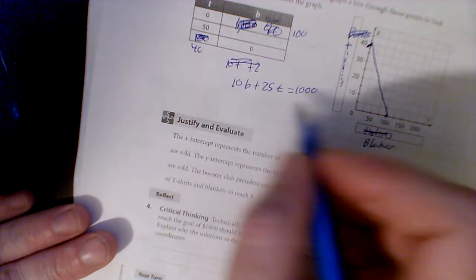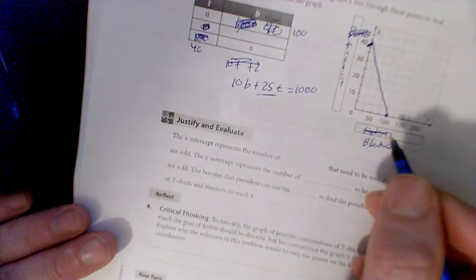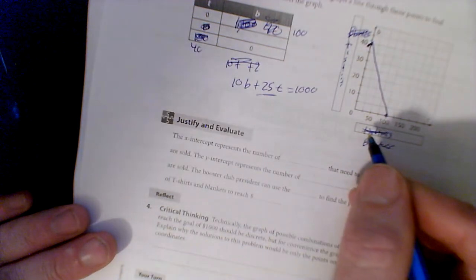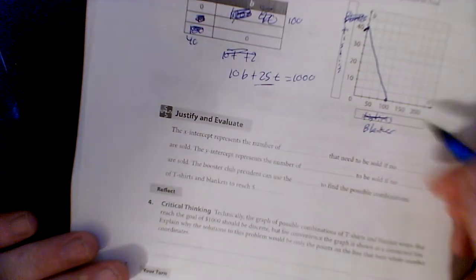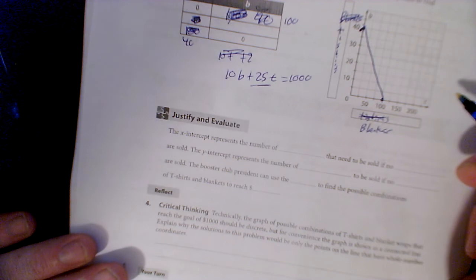And if t-shirts were 50, you know, there was my problem. This 50 is probably throwing me off. There would be no blankets. That's t-shirts of 50. I think this worksheet is a little faulty here. But we can graph it with just those two, and it's not too bad. Alright.